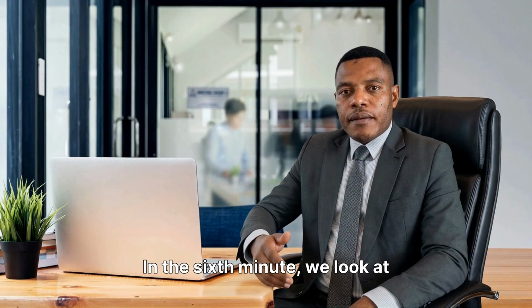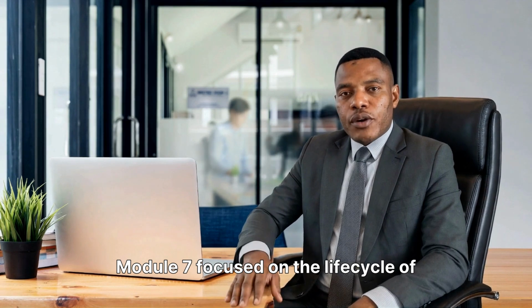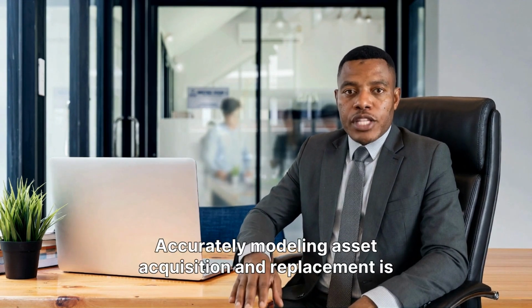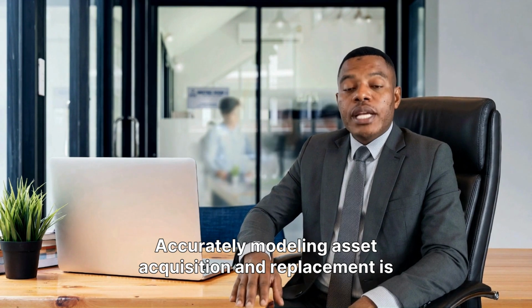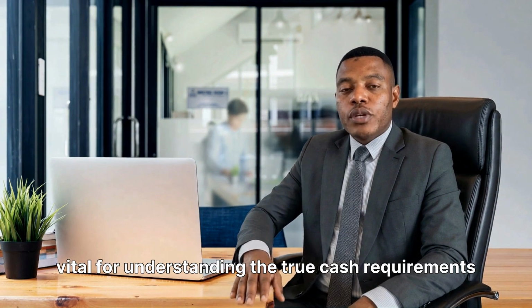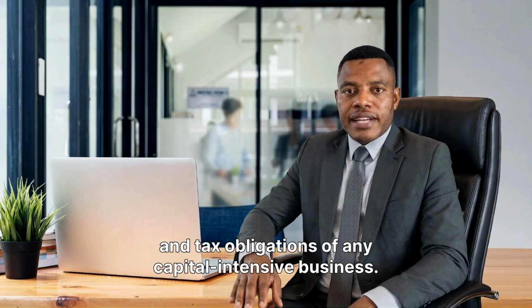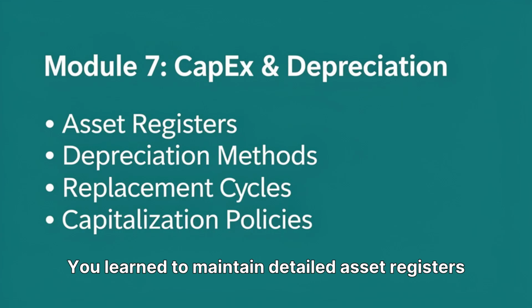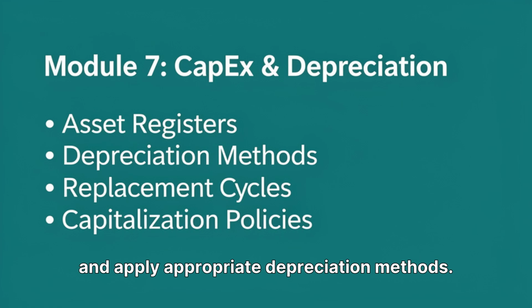In the 6th minute, we look at the long-term assets. Module 7 focused on the life cycle of capital expenditure. Accurately modeling asset acquisition and replacement is vital for understanding the true cash requirements and tax obligations of any capital-intensive business. You learned to maintain detailed asset registers and apply appropriate depreciation methods.